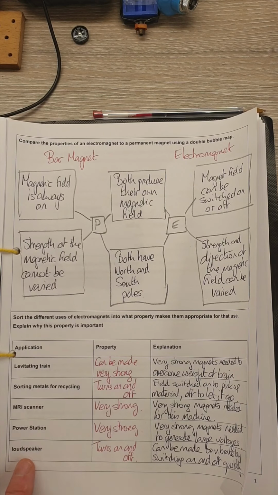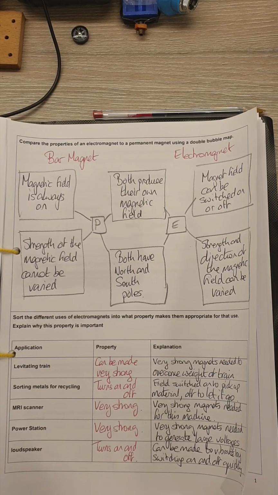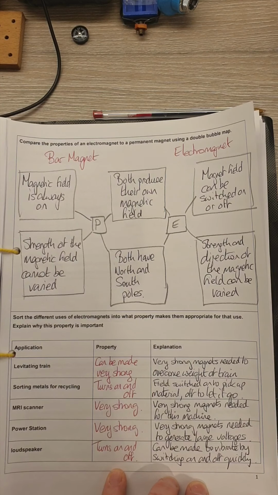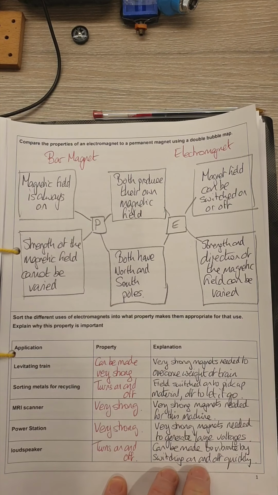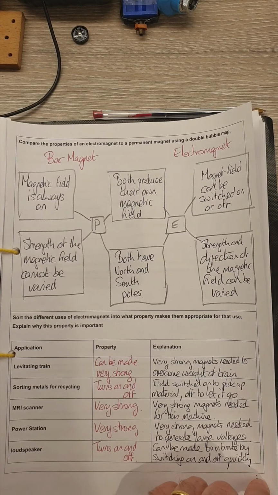And with a loudspeaker, it needs to vibrate in response to a signal. So by turning on and off the magnet inside the loudspeaker very quickly, that means we can make the loudspeaker vibrate and hence generate sound waves.